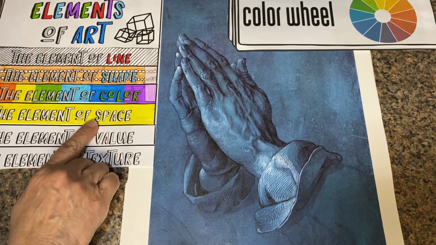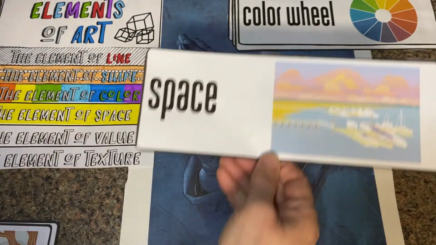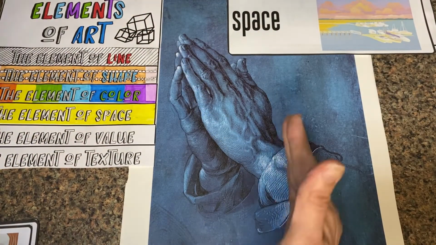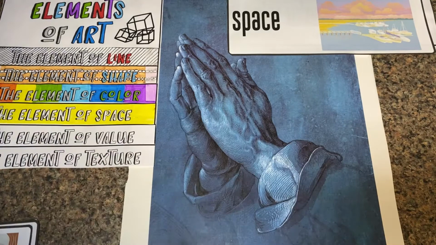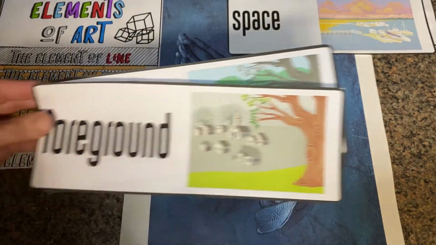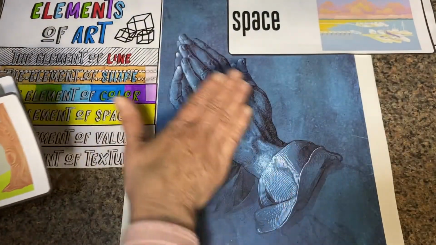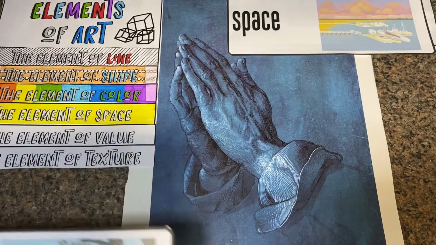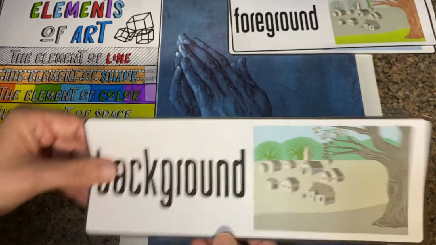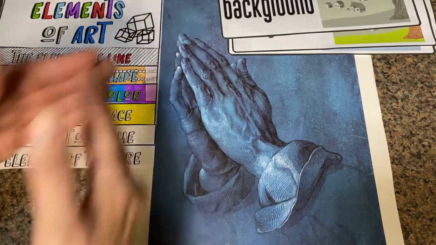We're looking at the element of space next. All right, space is how things are positioned on the paper. The hands are a little to one side, and that makes it interesting. But what we have studied is the words background and foreground. All right, so as we look at that, what's in the foreground but the hands? The hands are the first thing that we see. The hands are in the foreground, and there is a background because those hands are up against a blue background. Blue hands against a blue background.